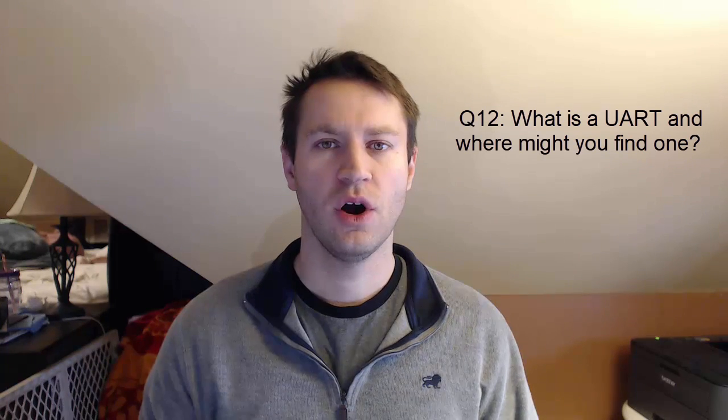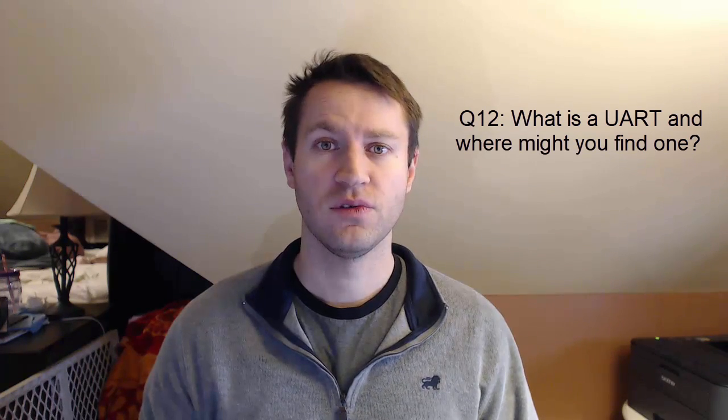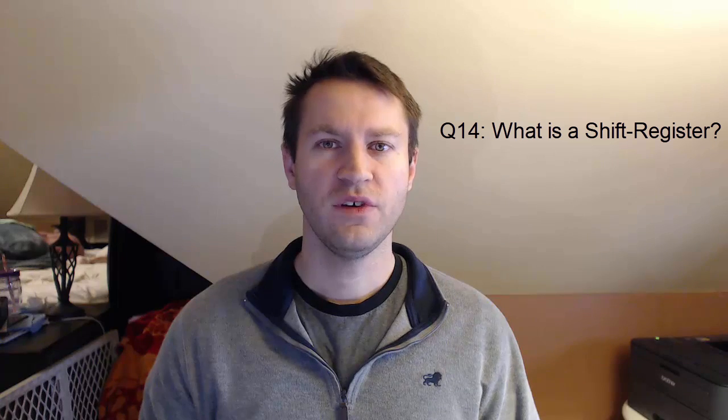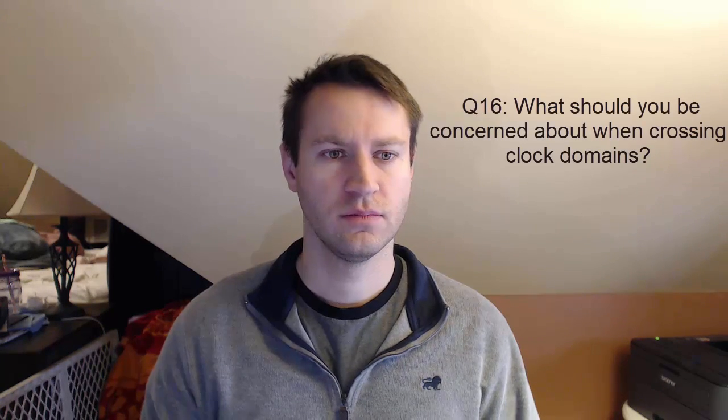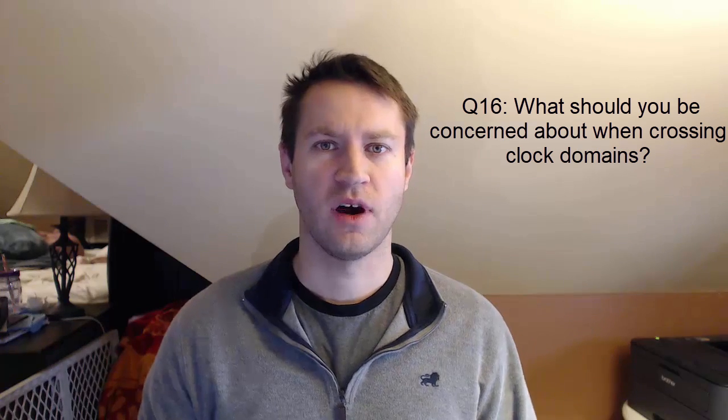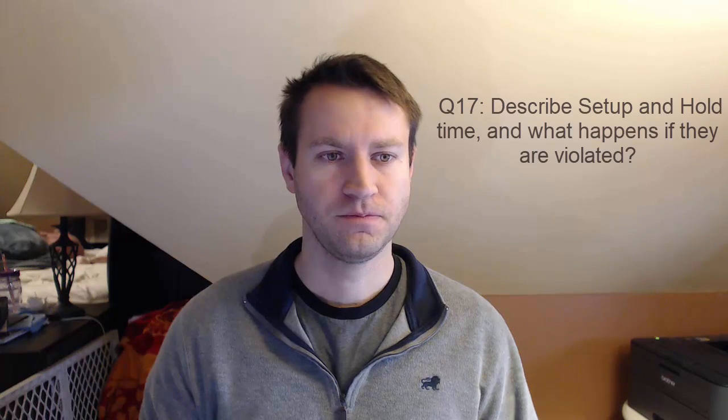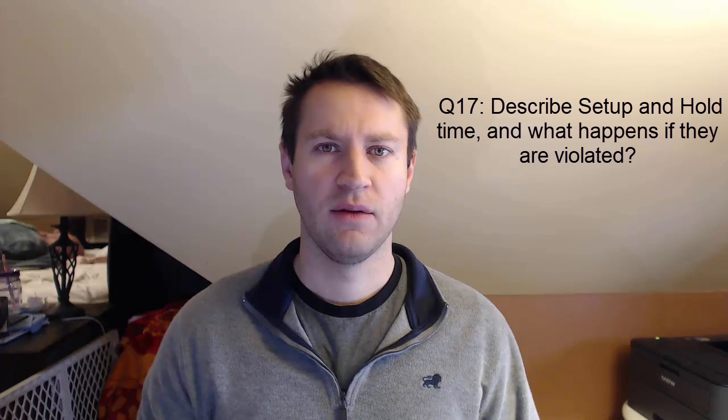Describe to me how a UART works and maybe where it might be used. What is the difference between synchronous and asynchronous logic? What is a shift register in an FPGA? Describe some high-level differences between VHDL and Verilog. Tell me some things you should be concerned about when you're crossing clock domains inside of an FPGA. Describe to me setup and hold time, and what happens if they're violated.